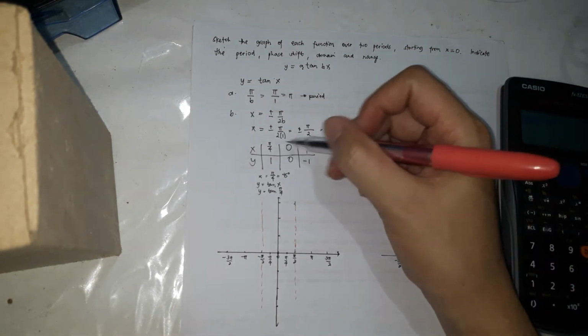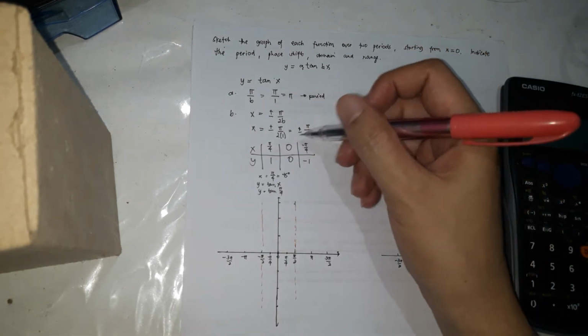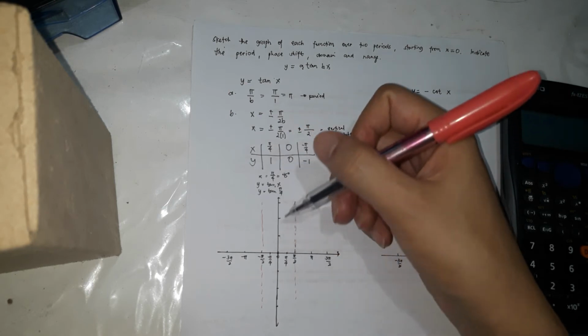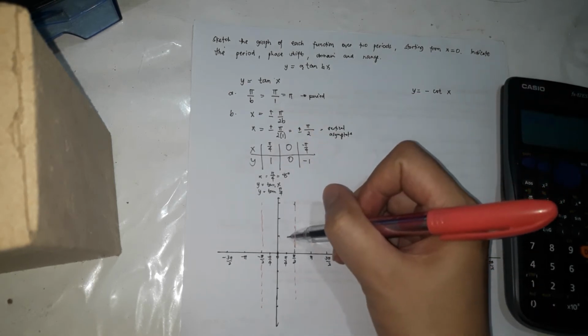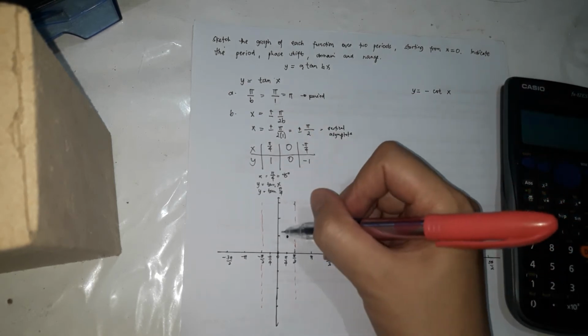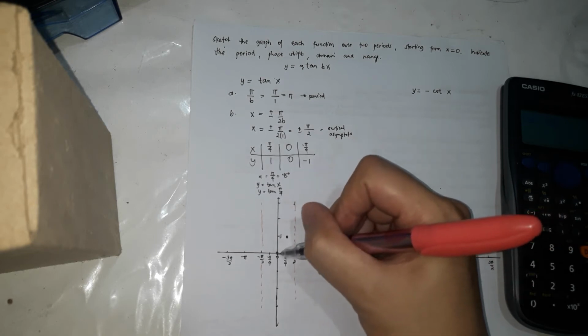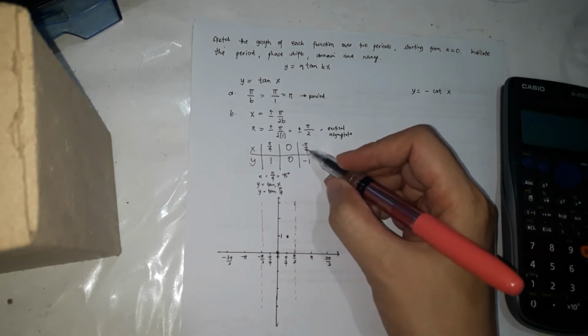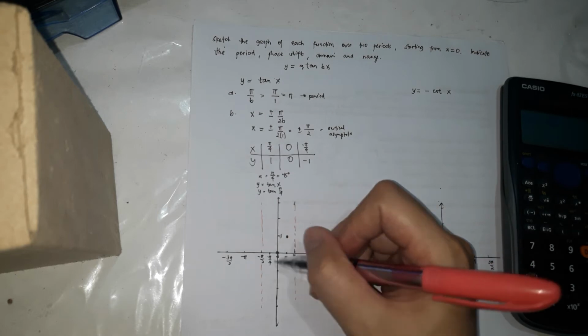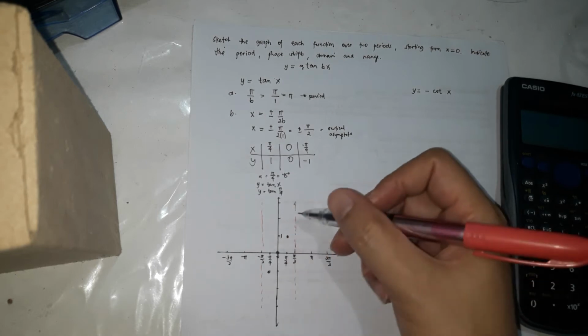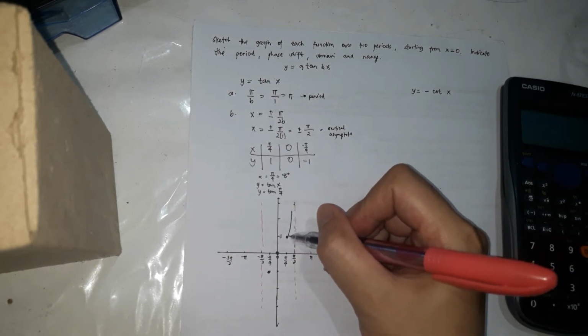So at pi over 4, y is 1; at 0, y is 0; at negative pi over 4, y is negative 1. So the graph looks like this.